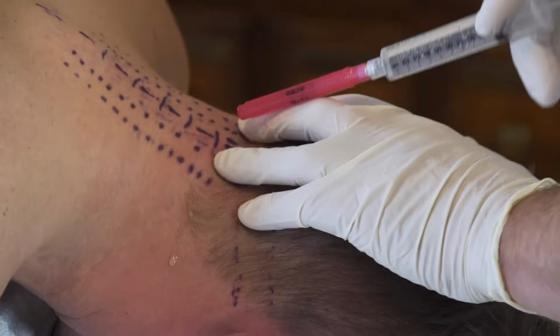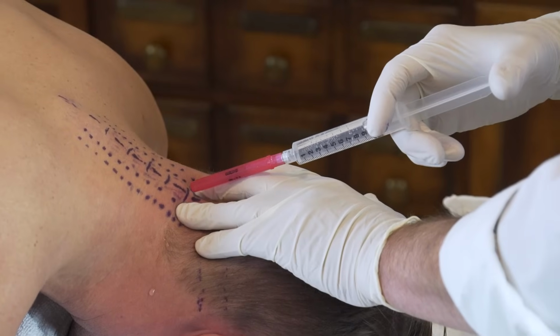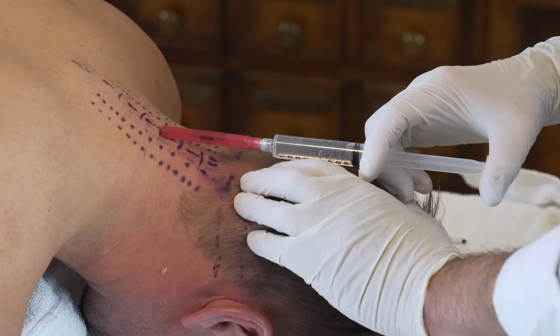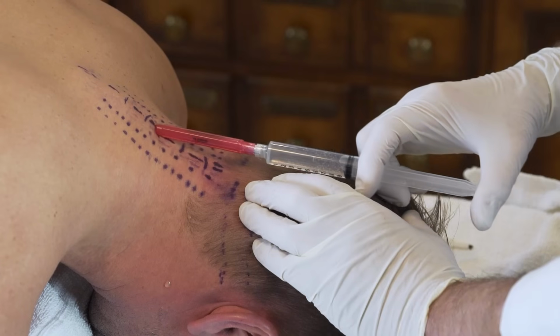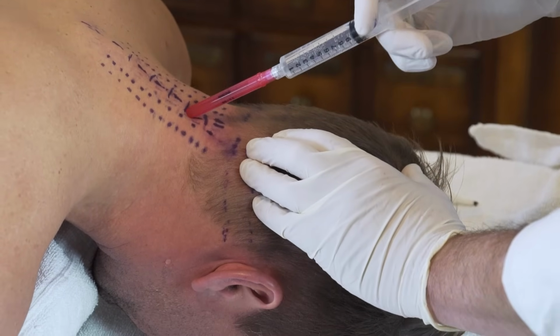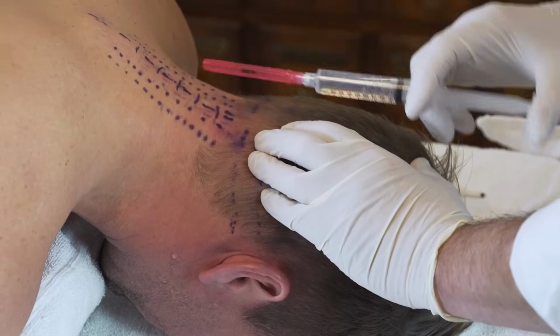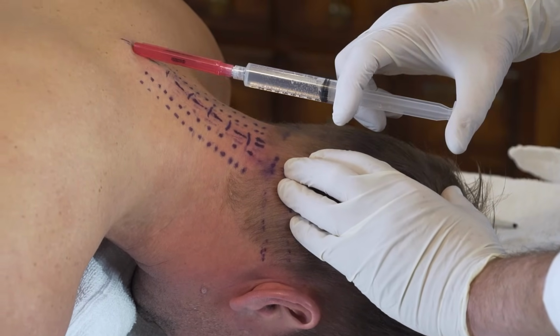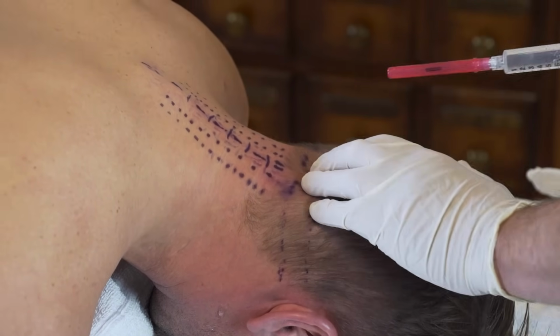Then after C2, you do the supraspinous and interspinous ligaments between C2, C3, C3, C4, C5, C6, and your needle goes almost tangential to the skin, like that. Not like that. Sometimes you can end up in the spinal canal. The more tangential you are to the skin, the safer and more effective the treatment.